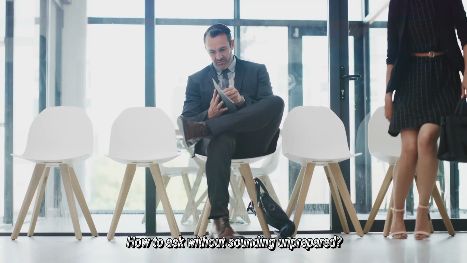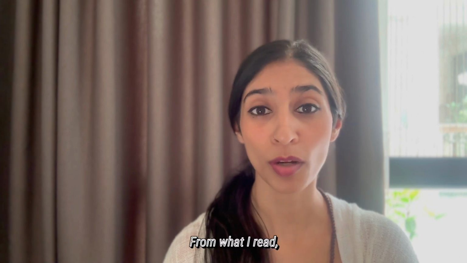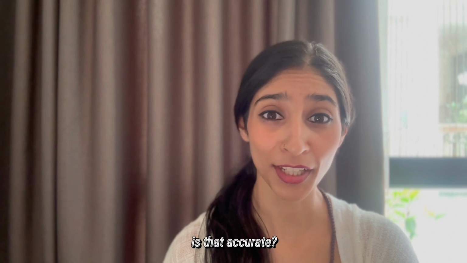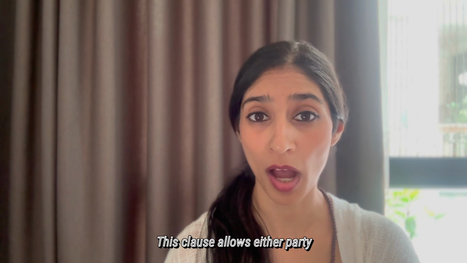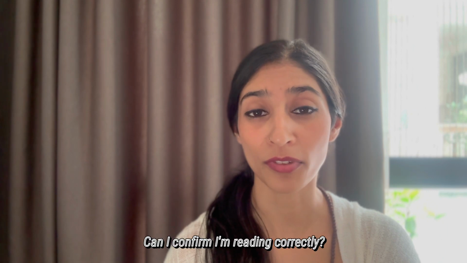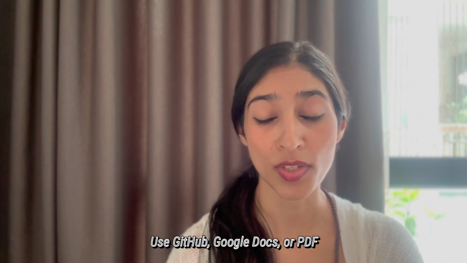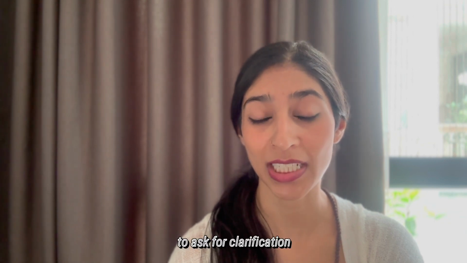How to ask without sounding unprepared. Don't say, I don't get this. What does this mean? Instead say, from what I read, it seems like you're saying... Is that accurate? Or, it looks like this clause allows either party to cancel with 30 days notice. Can I confirm I'm reading correctly? If the writing is dense, highlight or comment directly in the doc. Use GitHub, Google Docs, or PDF to ask for clarification in line.